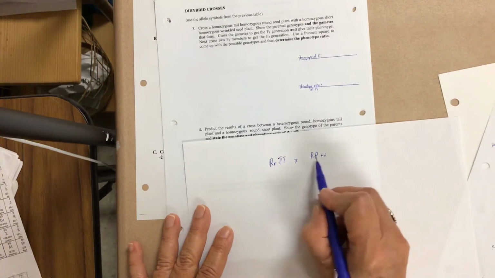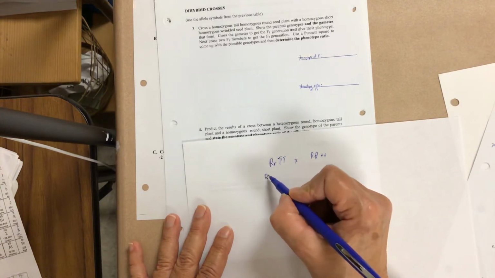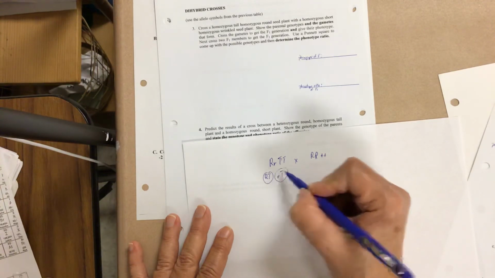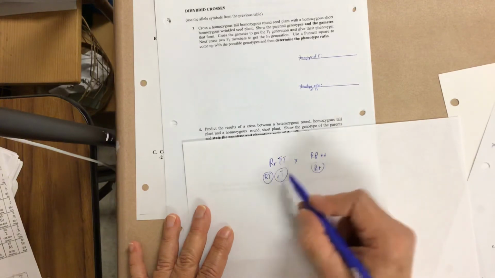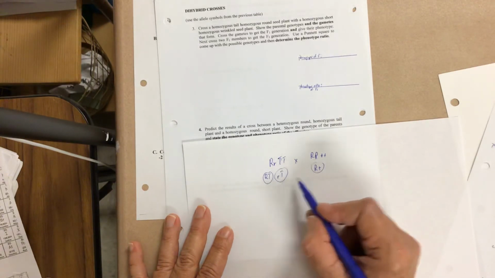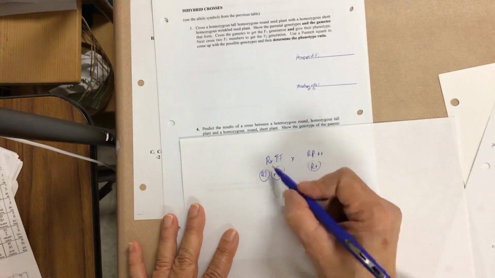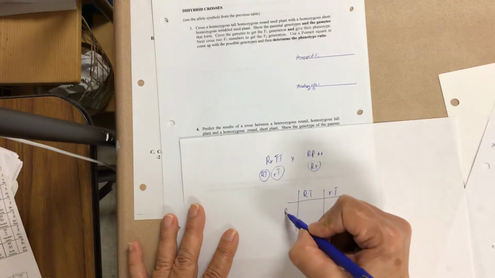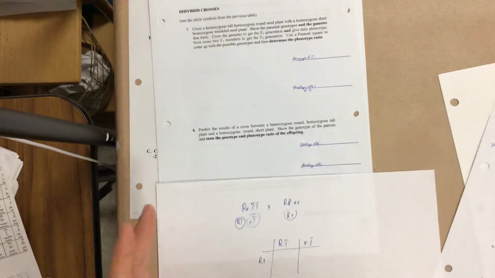Decide how many gametes you can get out of each. That makes it so much easier. So this person can give a big R, big T, or they can give a big R, little t. This person can only give a big R, little t. So you only need to set up a Punnett square that handles 2 across the top and 1 down the side. So always get in the habit of coming up with your gametes and then set your Punnett square up to reflect that. And now you just cross, and then you can come up with your ratio a lot easier.